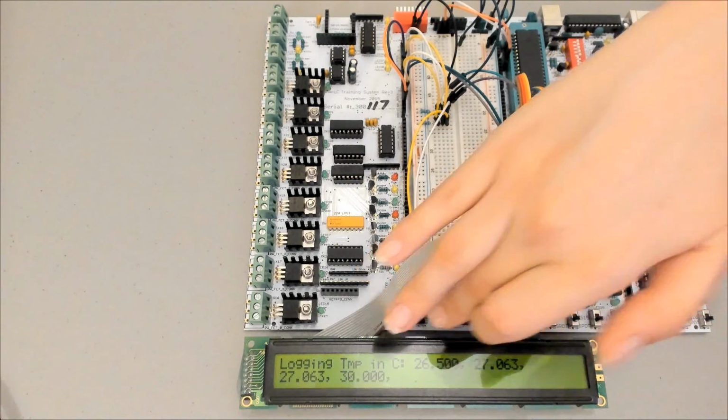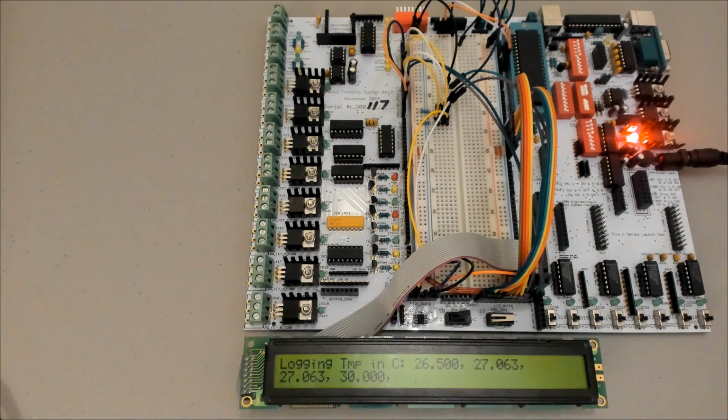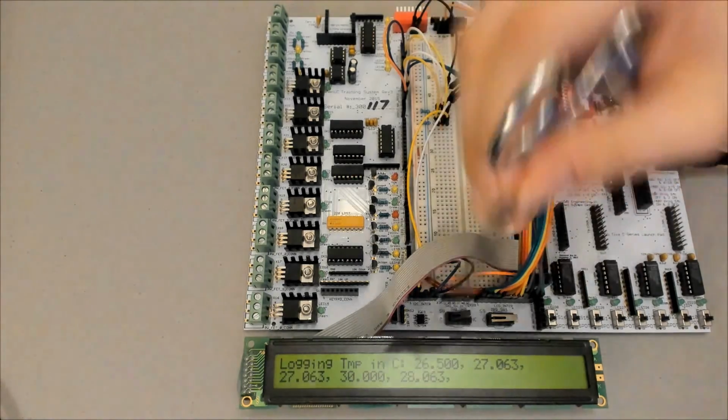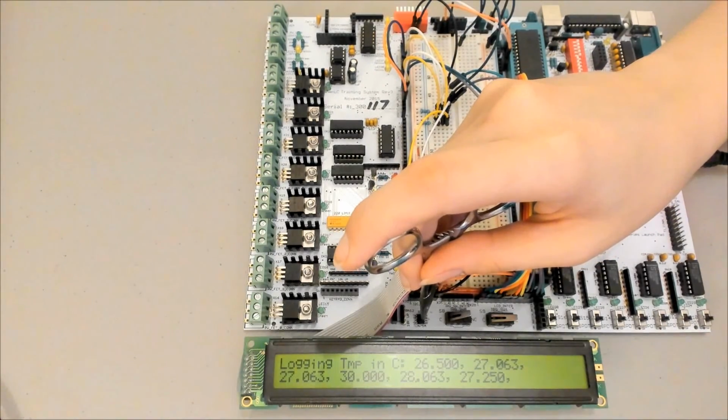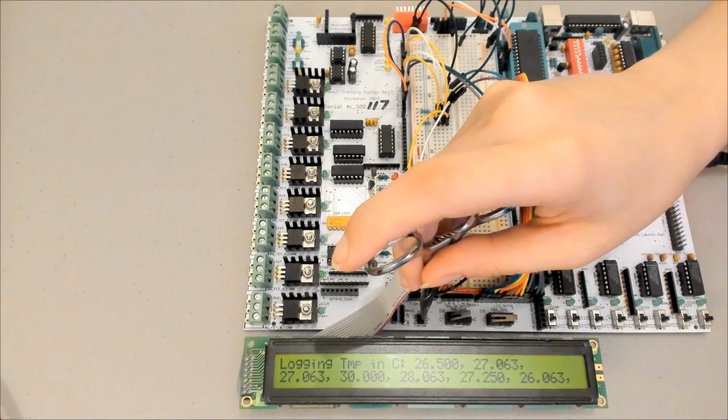increases from approximately 27 1/16 to 30. After I move my hand away, the temperature begins to decrease. I also have a hemostat that was chilled with an ice pack that I will touch to the top of the sensor. Any metal implement that could be placed in the freezer or chilled in another way would work similarly well.